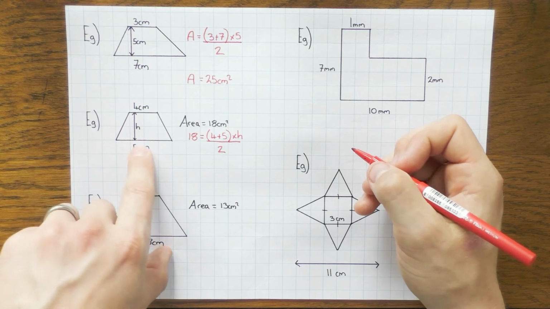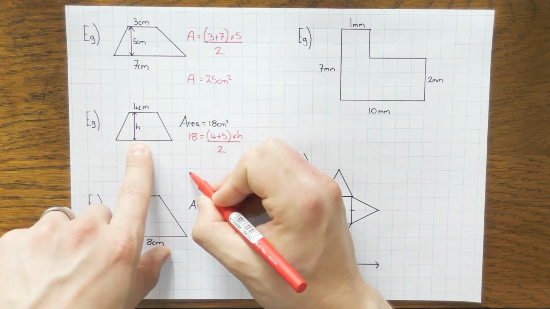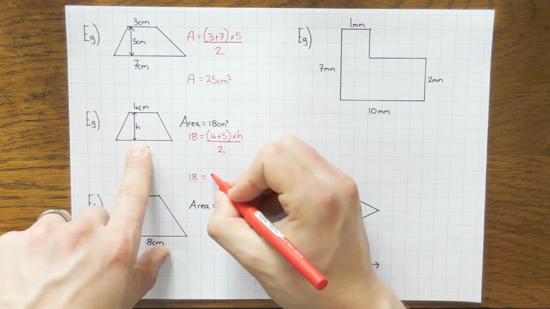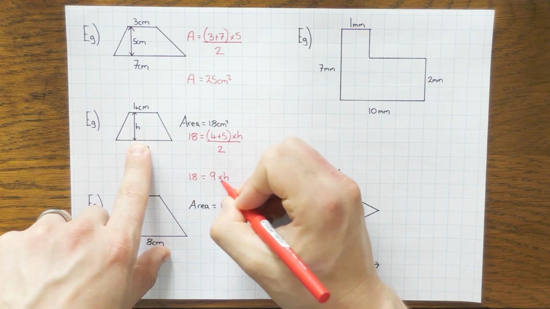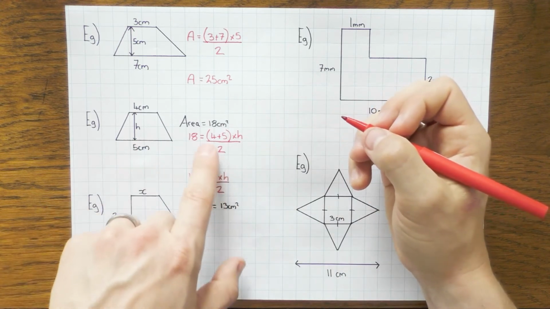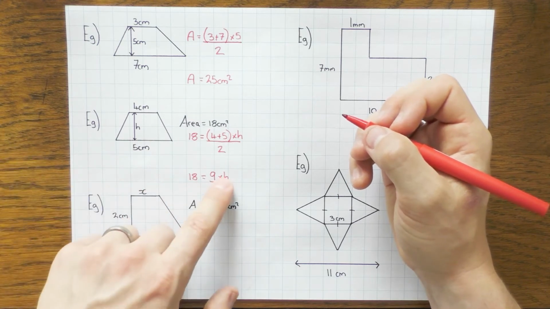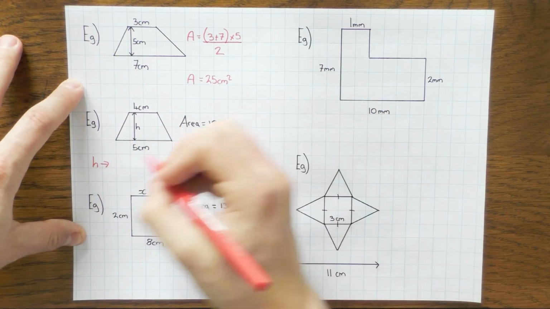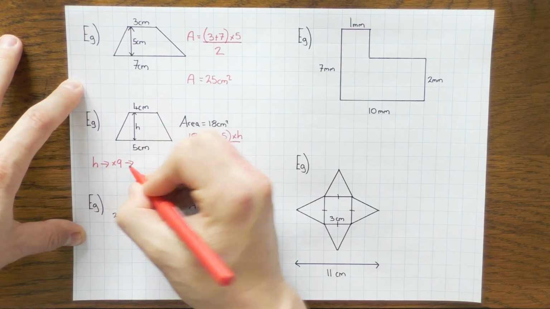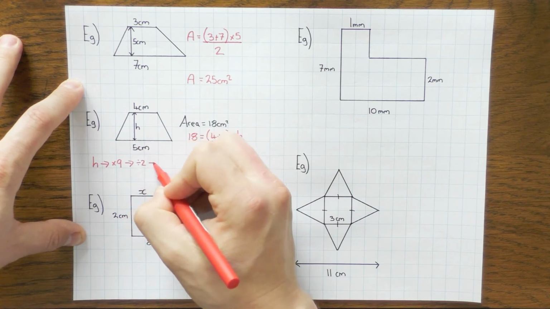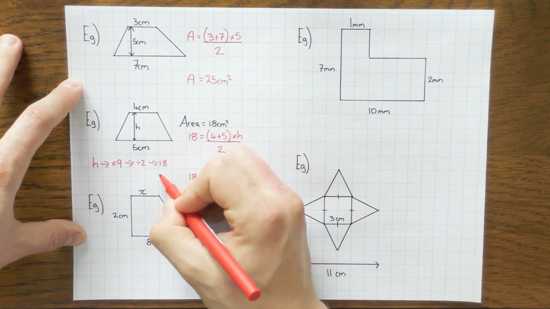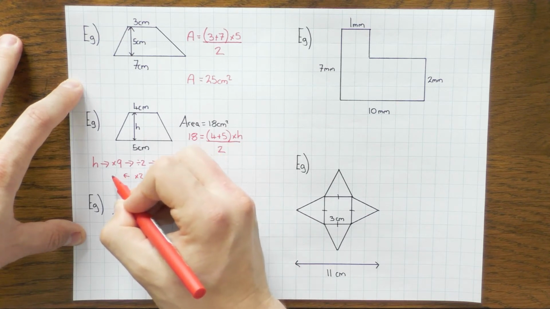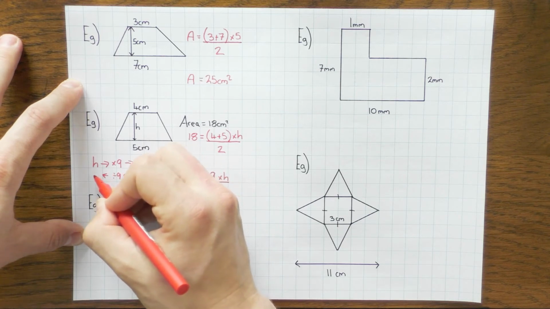Okay, so I've just substituted this straight into the formula. Now we can do a little bit of tidying up there, because in the brackets I just have 4 plus 5, which we know is 9. And then I need to times that by h and divide that by 2. So I've just simplified what's in the brackets. And then that is what I'm going to flow chart. So I have my height, I times it by 9, I divide it by 2, and I have the area of 18. So let's go backwards, 18 times by 2, and we divide by 9.